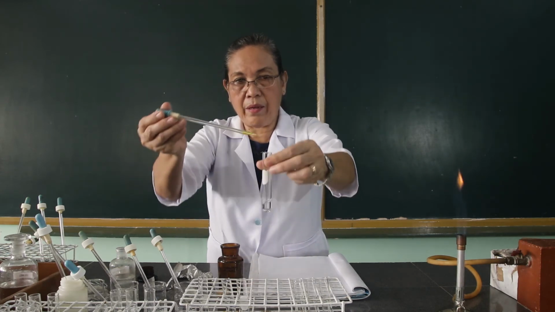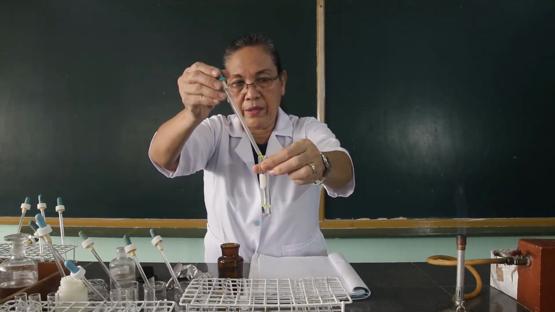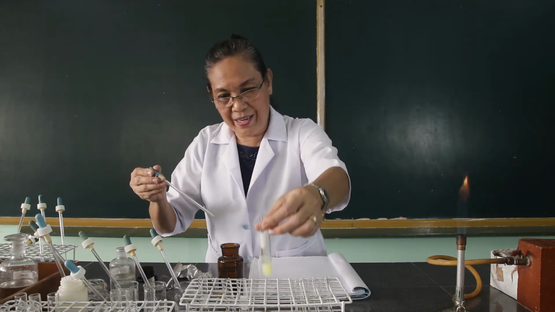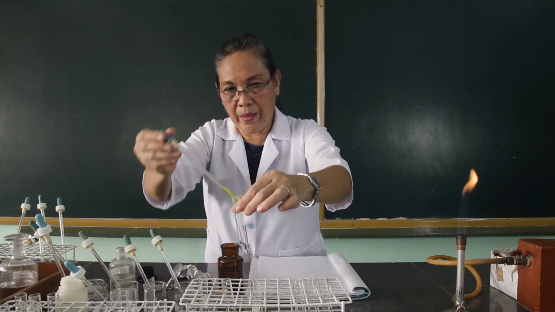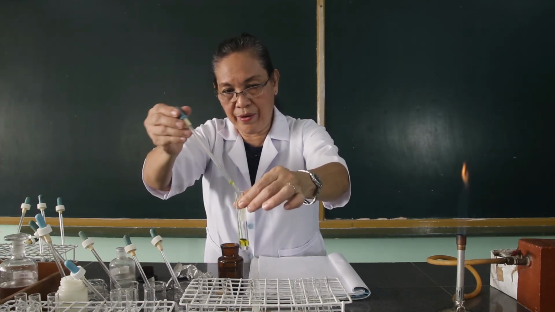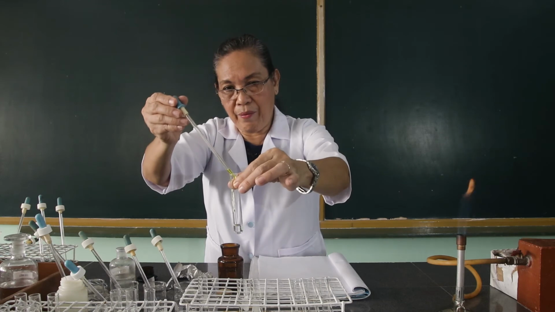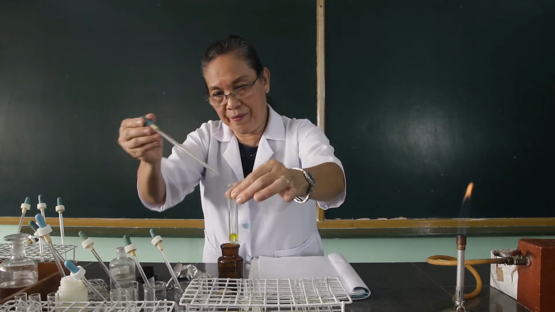Acetic acid. Then we're going to add the potassium chromate. 1, 2, 3, 4.